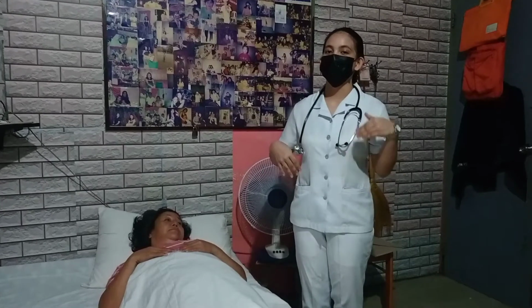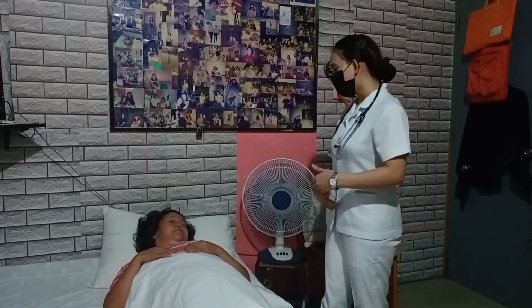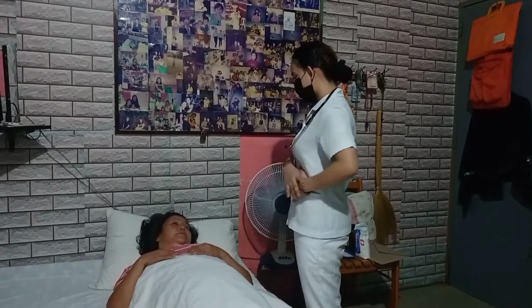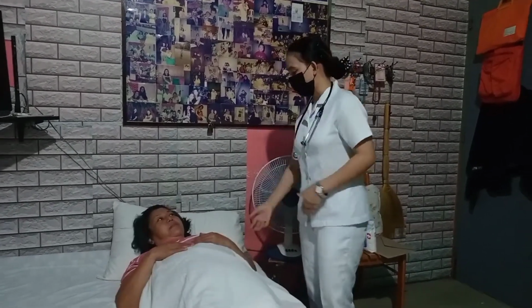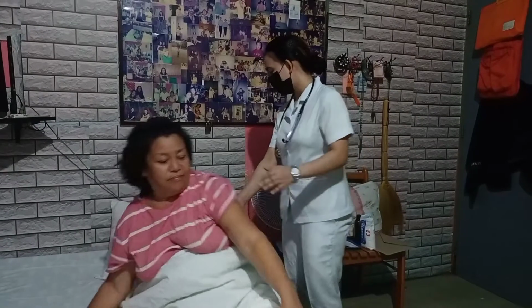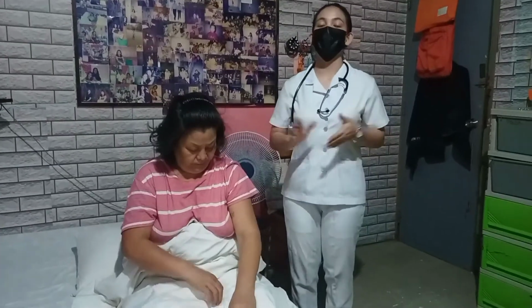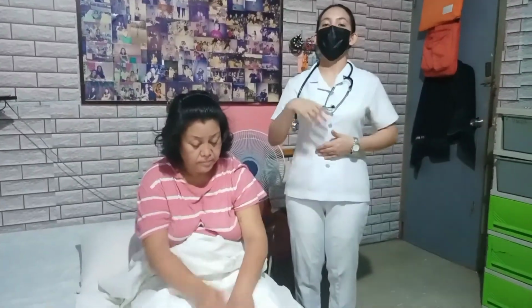Place your patient in a comfortable position. So, ma'am, I would like to ask if you're willing to sit down so we can perform the assessment. Okay, can you please sit down, ma'am? Positioning your patient in a comfortable position will allow your patient to be relaxed during the assessment.